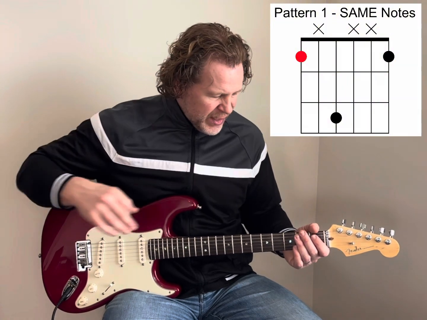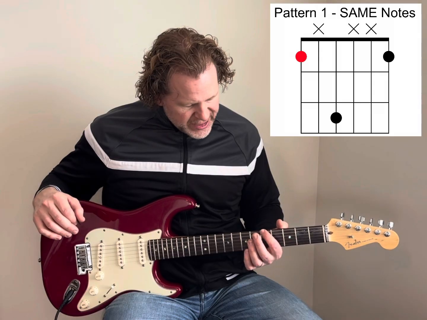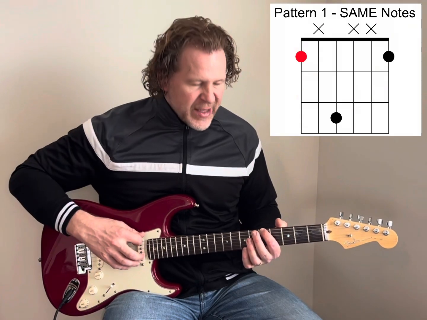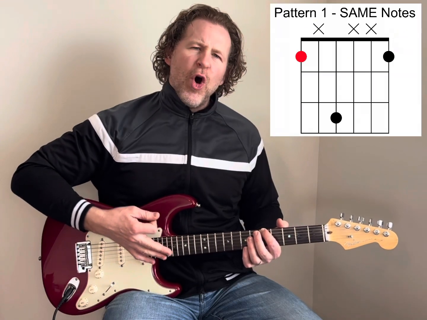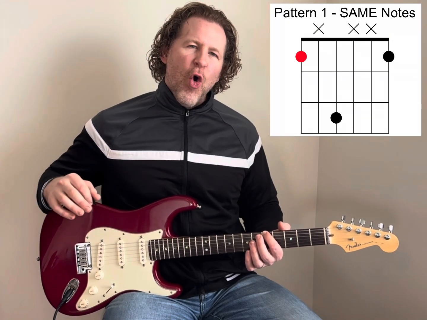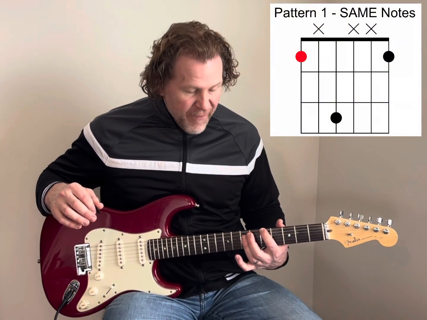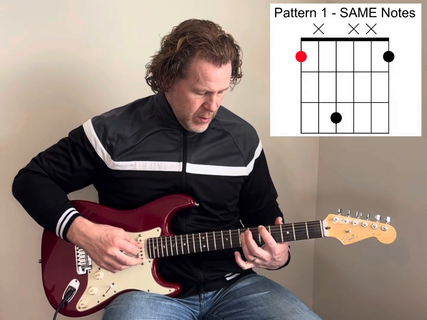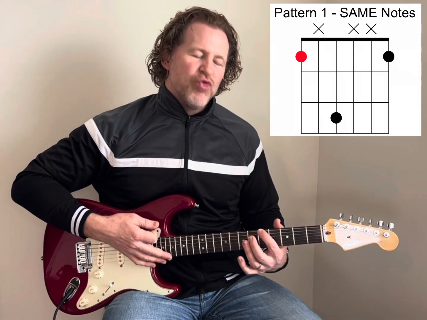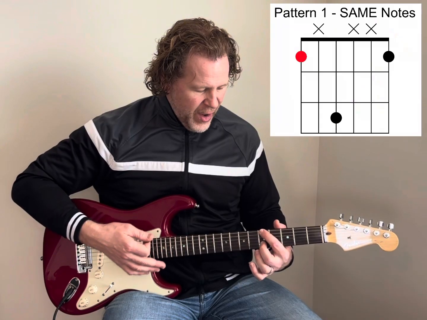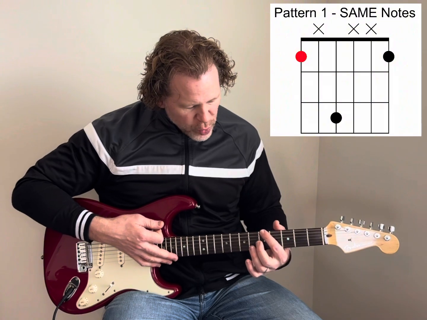On the 6th string, let's say I learn my notes on the 6th string, and I come up here to the 6th string, 5th fret, and I play this A. I also know that that note is going to be on the 7th fret, 4th string, and on the 1st string, 5th fret. So I have those same notes.